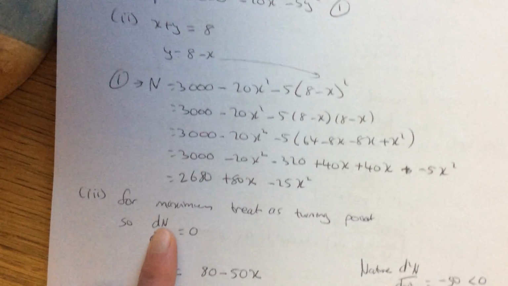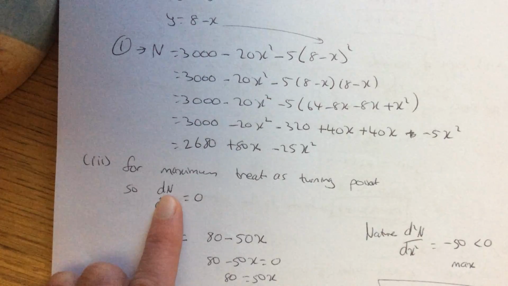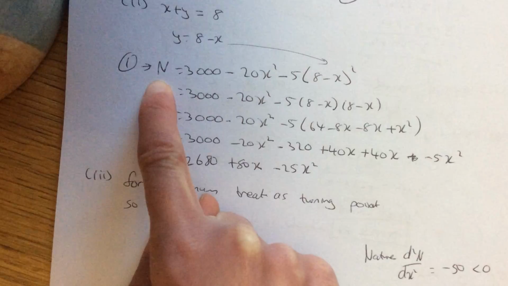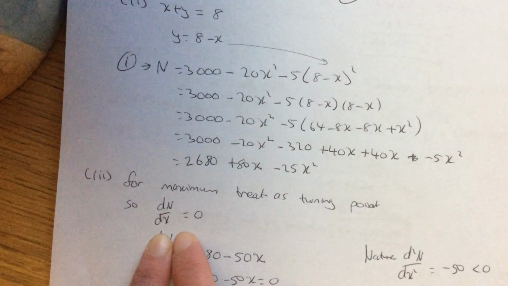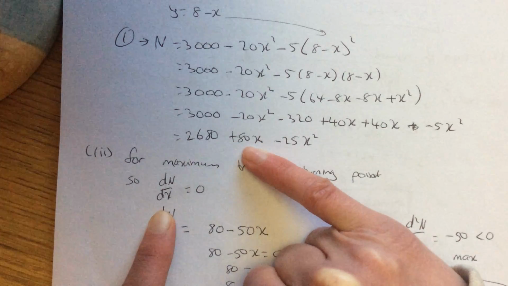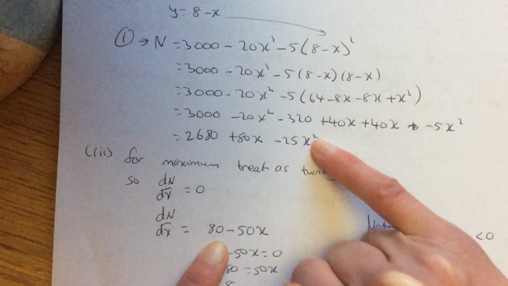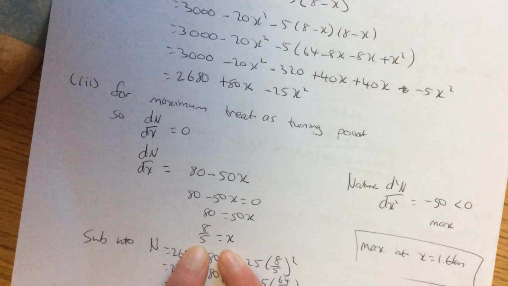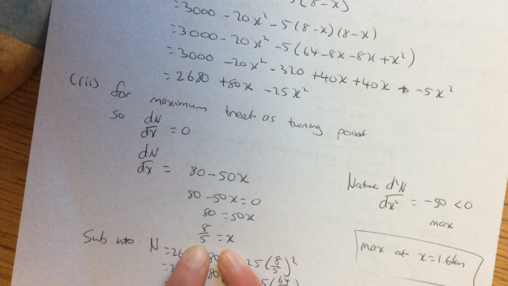So to maximise the number, that's your turning point. So it's not dy by dx, it's dn by dx this time. And you put it equals 0. So differentiate that, disappears. Differentiate that, you get 80. Differentiate that, you get minus 50x. Put it equal to 0. You get x is 8 over 5.